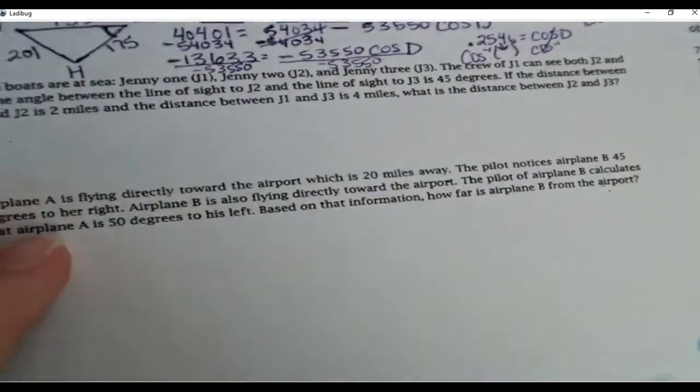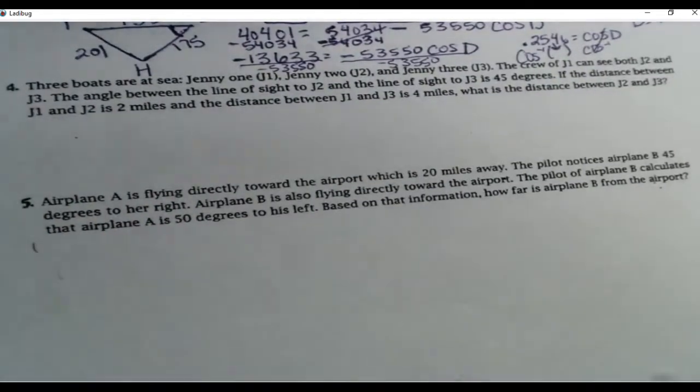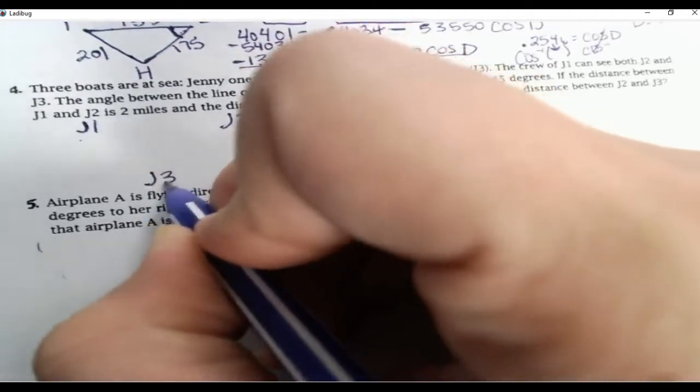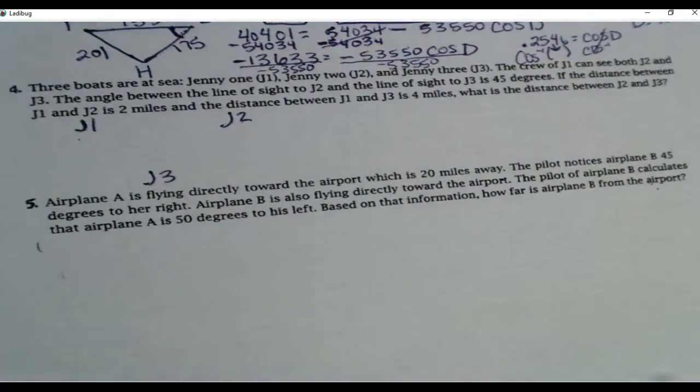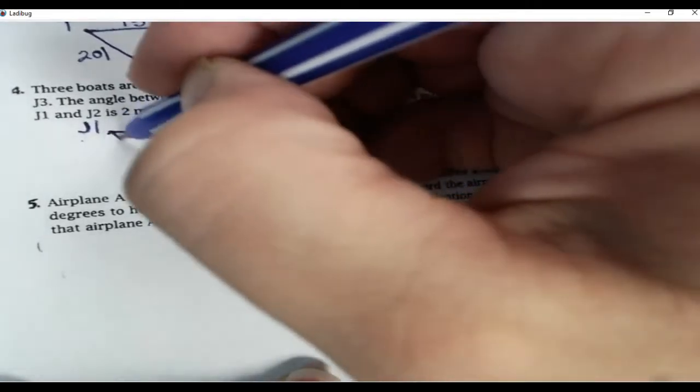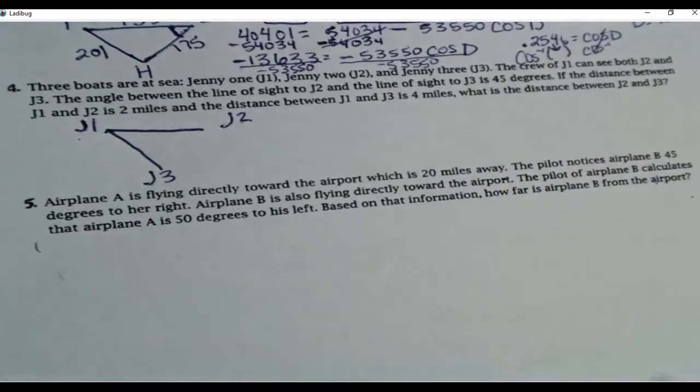So on number 4, we have 3 boats at sea. Jenny 1, Jenny 2, and Jenny 3. The crew of Jenny 1 can see both Jenny 2 and Jenny 3. So they're looking out and they can see Jenny 2 and Jenny 3.